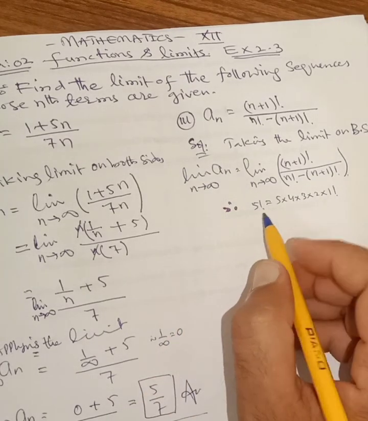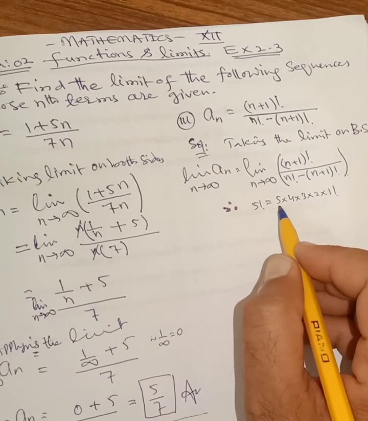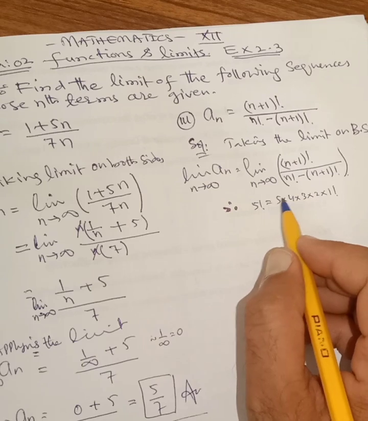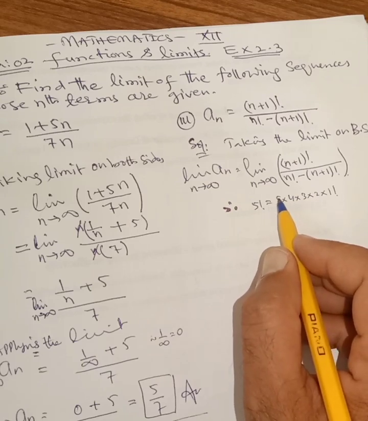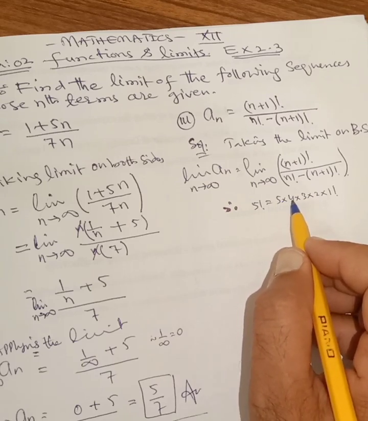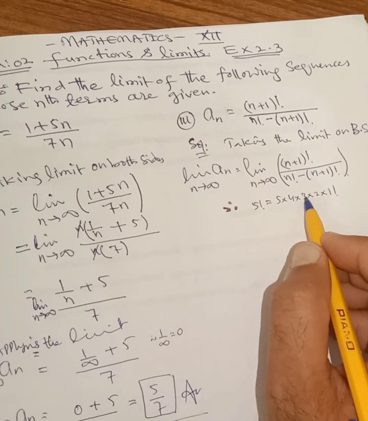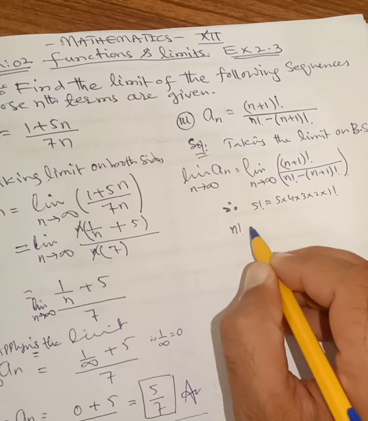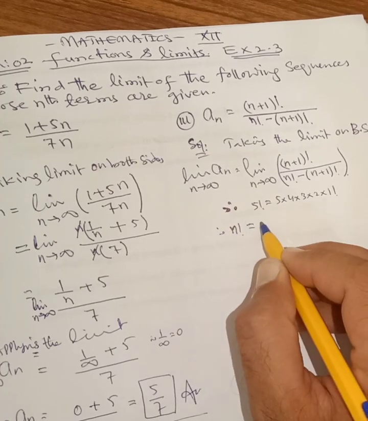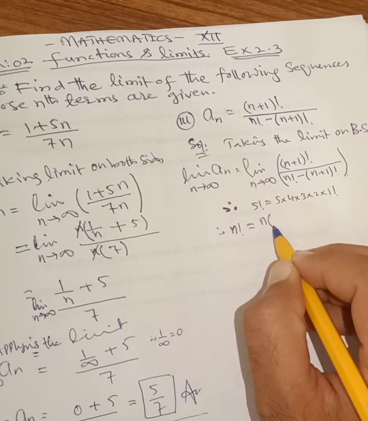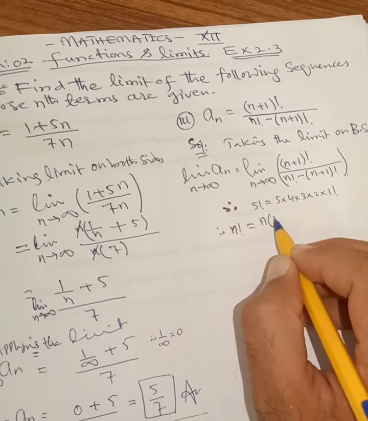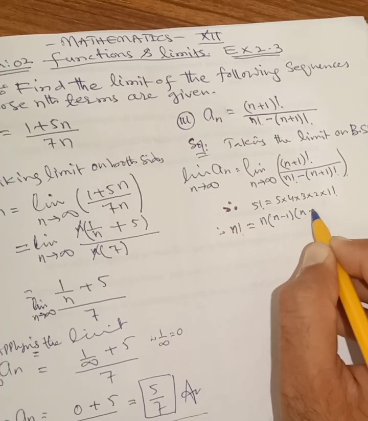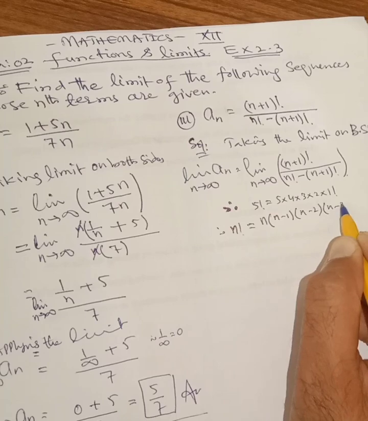In the same way, one is decreased from every term. So 5 is decreased by 1, which is 4, and 4 is decreased by 1, which is 3, and then 2, and then 1. Hence, n factorial will be equal to n times n minus 1, then n minus 2, and n minus 3, and so on.